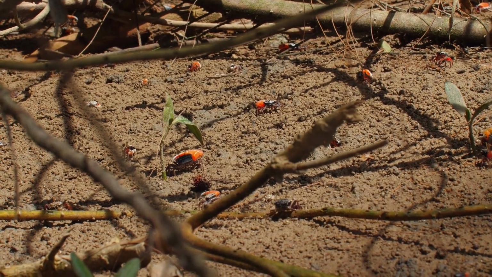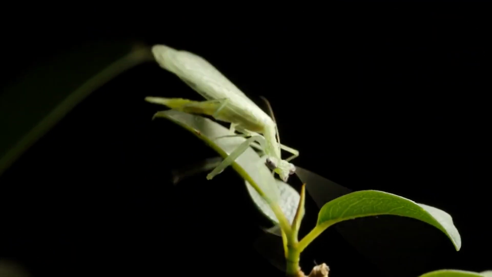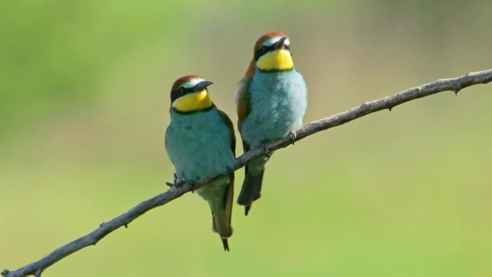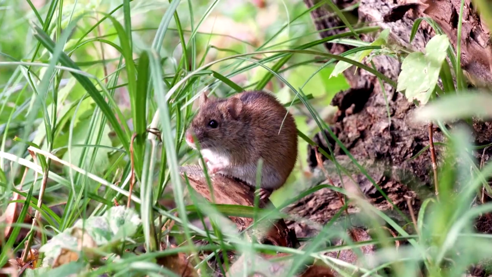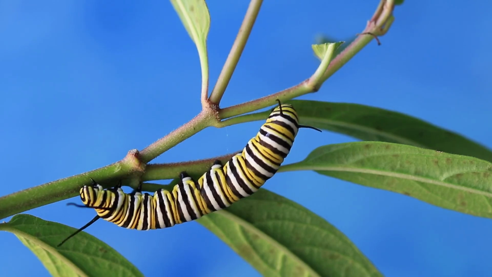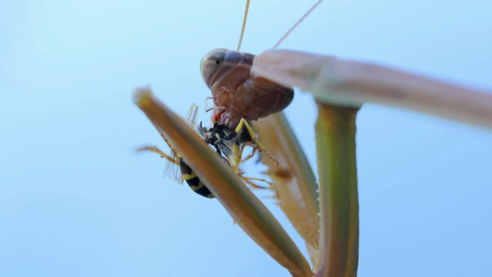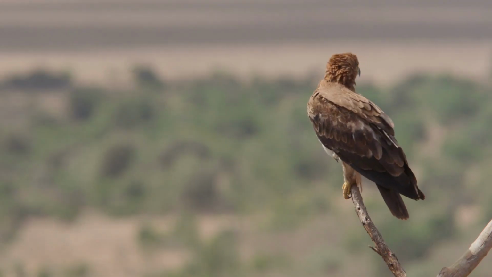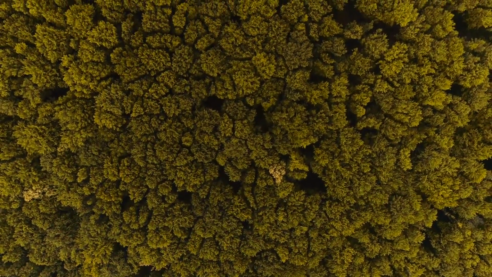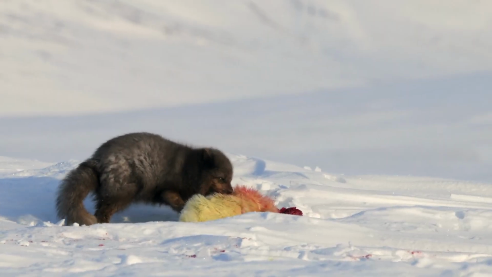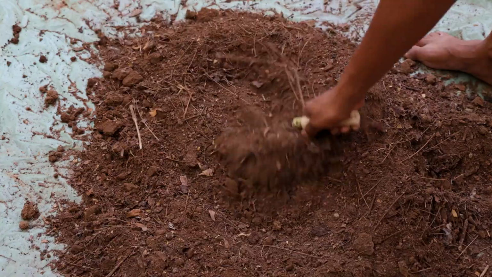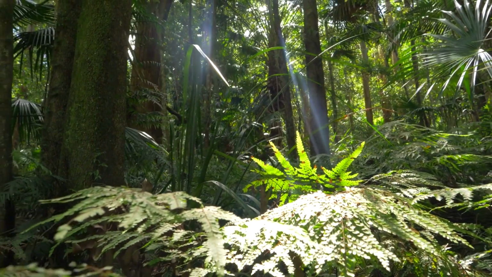First come tiny creatures, insects, spiders, worms, then birds begin using the trees for food and shelter. Small mammals move into the growing forest. Some animals eat the plants, others eat the insects, and some eat the animals that eat the insects. The forest is no longer just a collection of trees. It's becoming a food web. But there's another important group hiding beneath our feet. And without them, the forest couldn't exist.